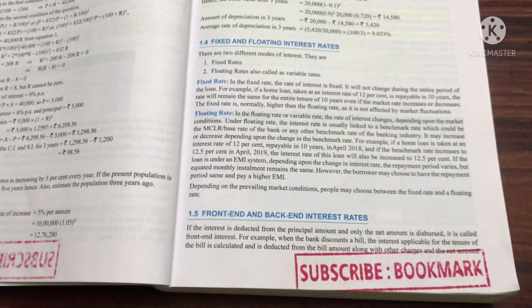The advantage and disadvantage of both these interest rates: for example, a borrower takes a fixed interest rate at 9% for 10 years. Over a period of time, let me say after 2 years, if the interest rate is reduced in the market, in that case the fixed rate person will pay the same 9%, while the floating interest rate person only pays 7%. He will enjoy the benefit. So in this scenario, the fixed rate customer bears a loss.